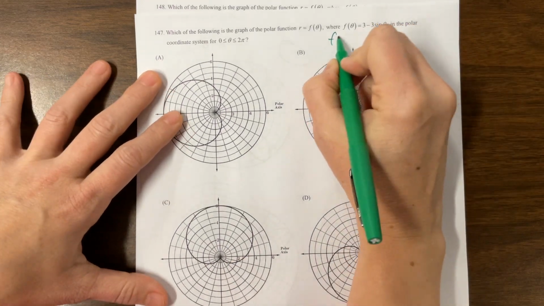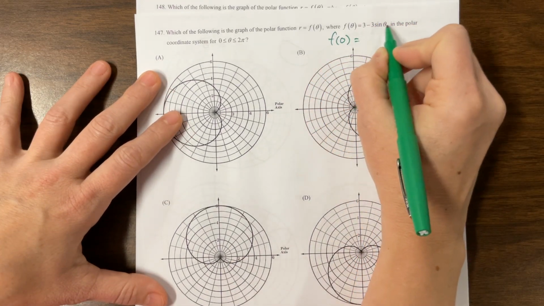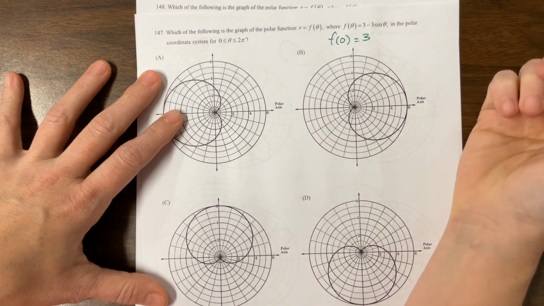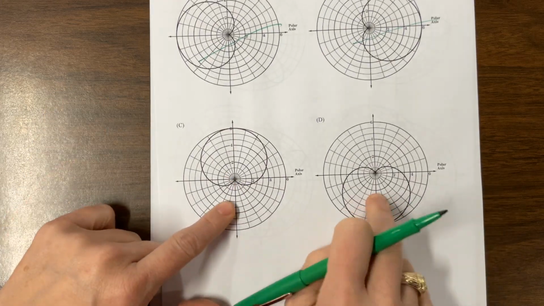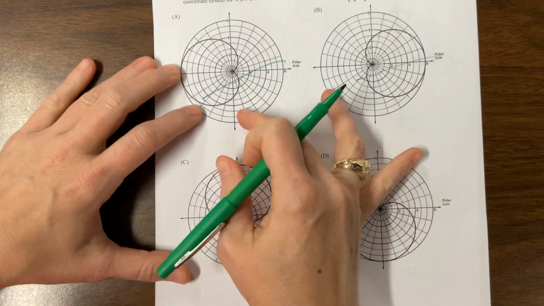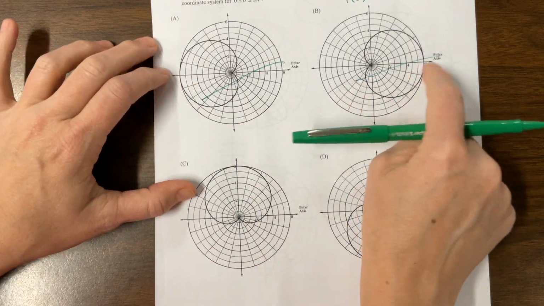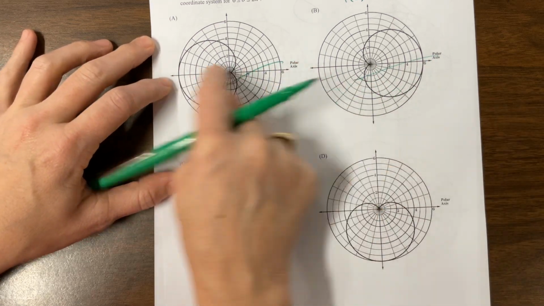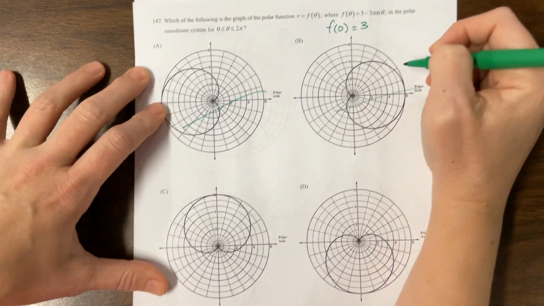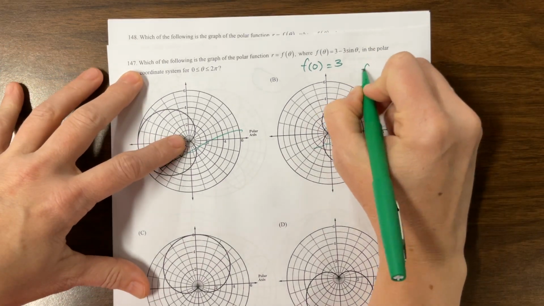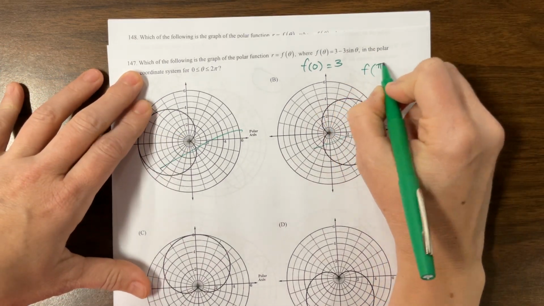f of 0 would be 3 minus 0, which is just 3. So that eliminated those two, narrowing it down to one of these. Notice I wasn't even paying attention to the fact that cosine is on the x-axis. I was just working off, if I forget all the things I was supposed to have memorized, then what happens? Okay, so let's plug in pi over 2.